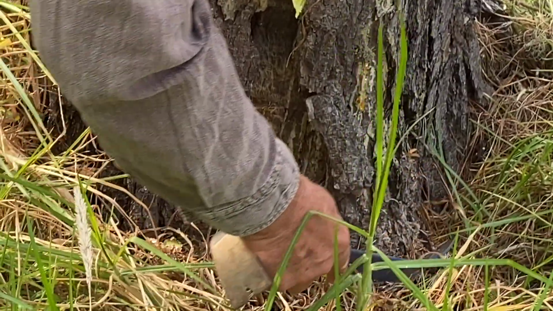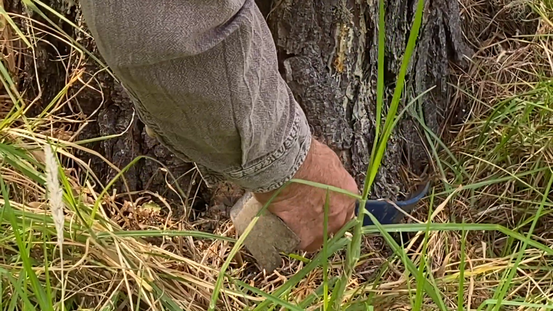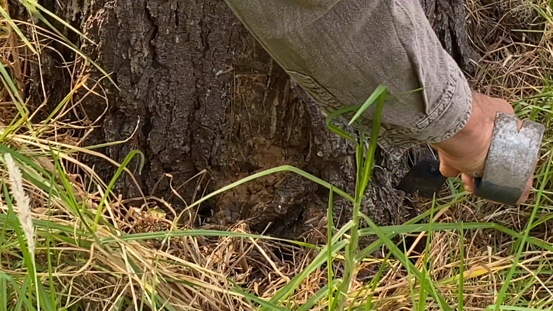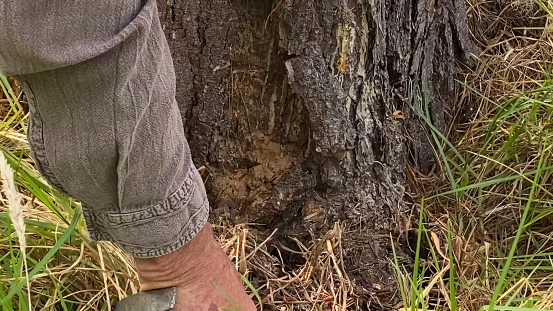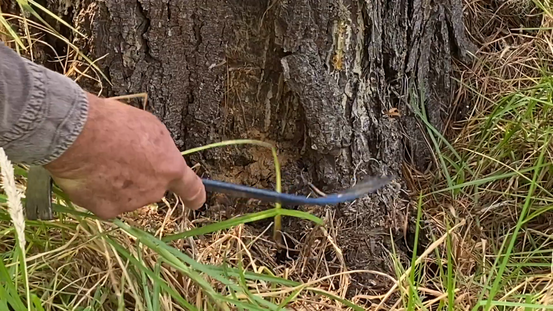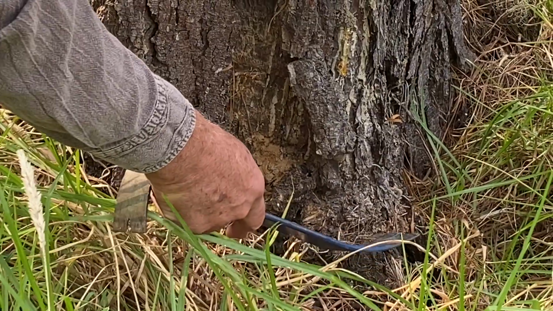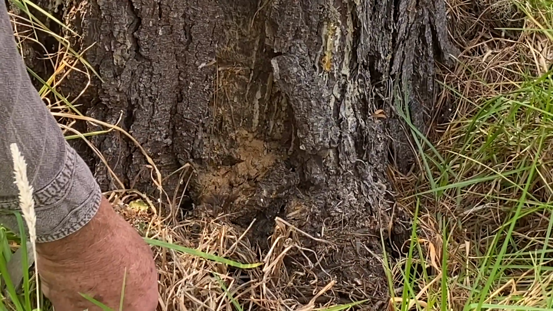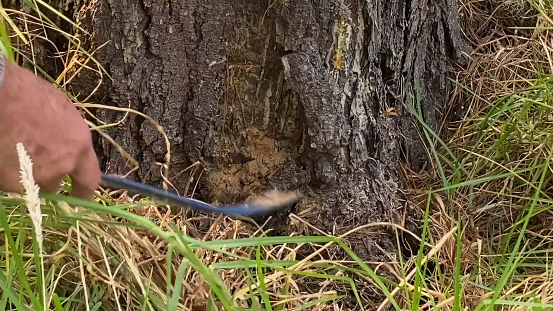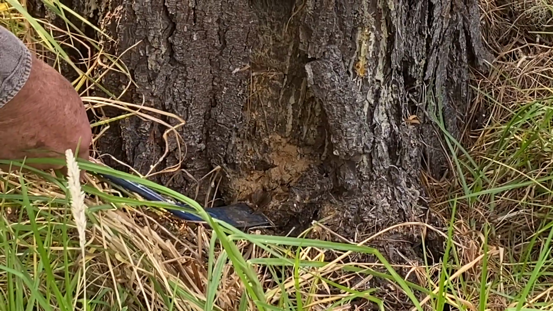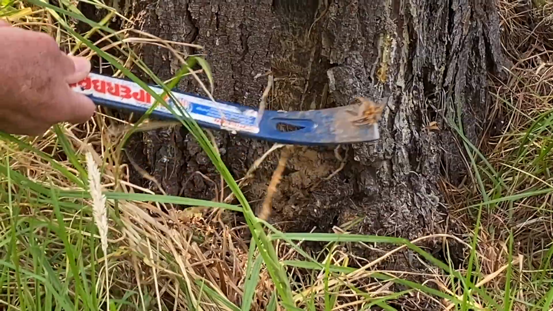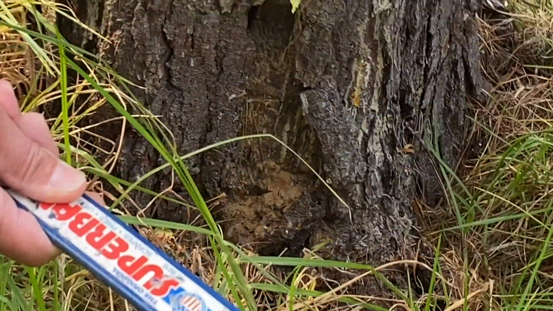And there's also this little pile here, that's for the red turpentine beetle. And I see a whole bunch of wings here from termites also. So this tree, here's a bunch of termite wings.